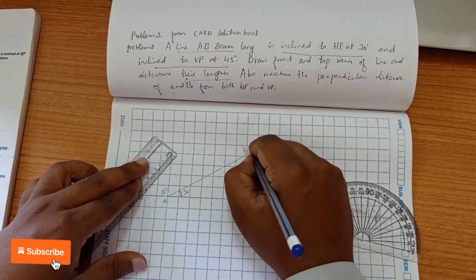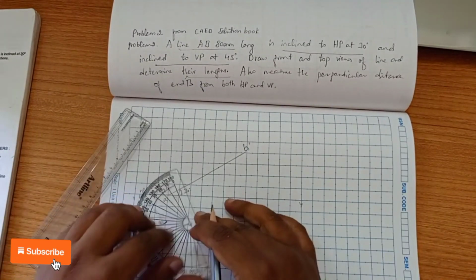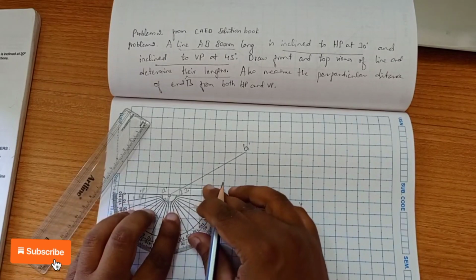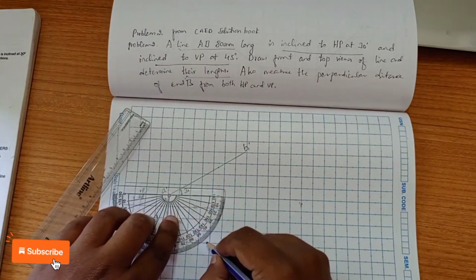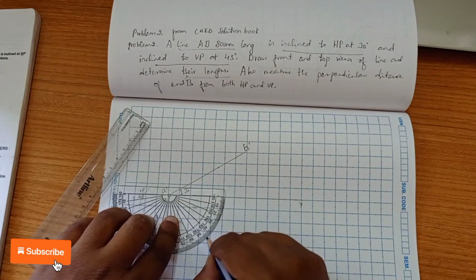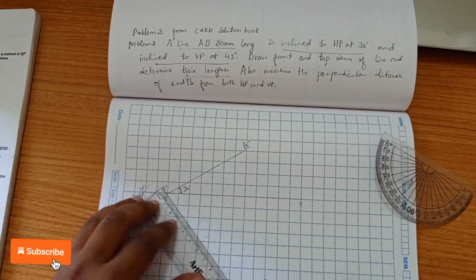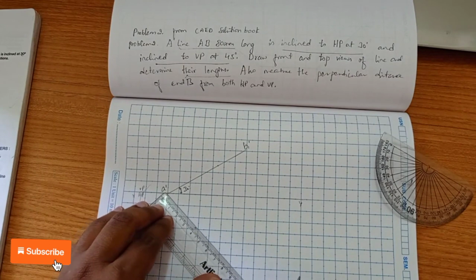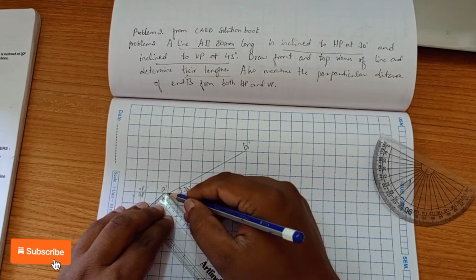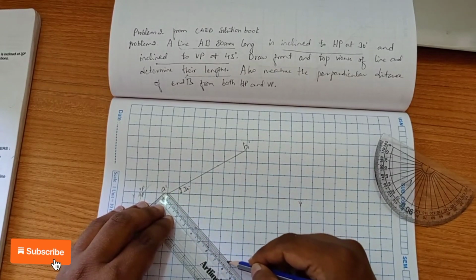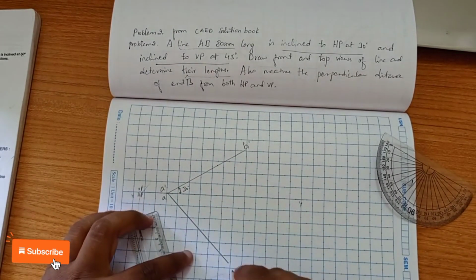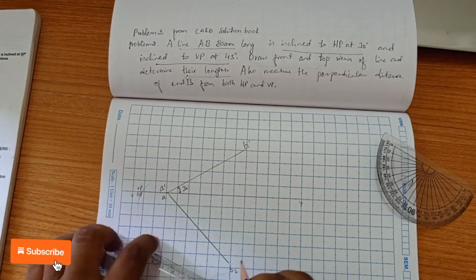This is B1 dash. Similarly, we have to mark another angle at 45 degree, and this also has a length of 80. So this is B2.